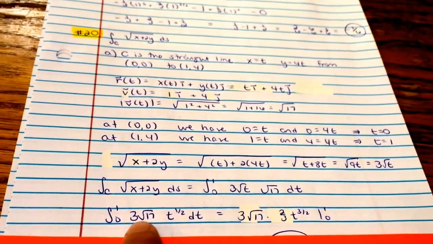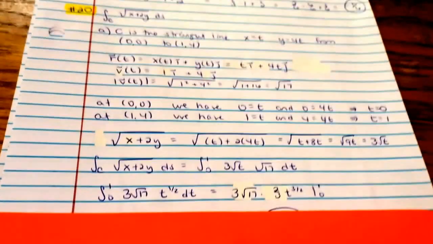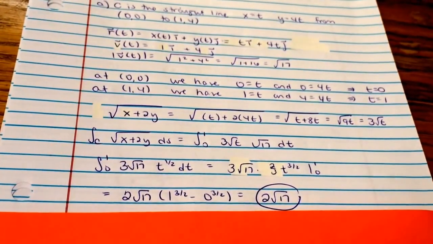All right, so here I just moved these out because these are constants. Here's my thing I'm integrating. So I integrated, plugged in, and it's 2 square roots of 17.